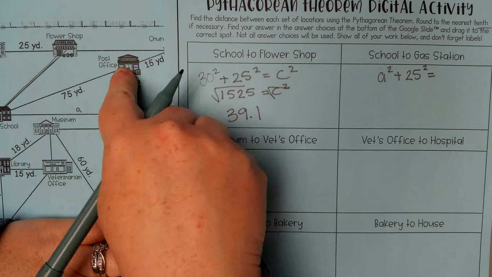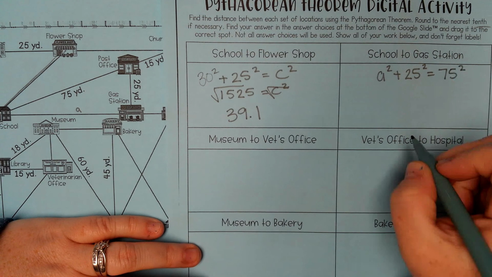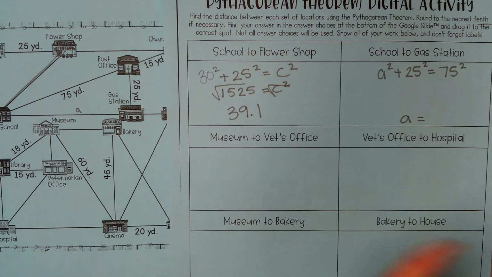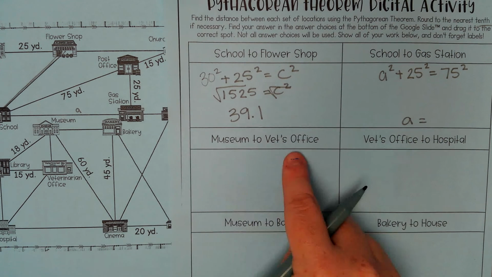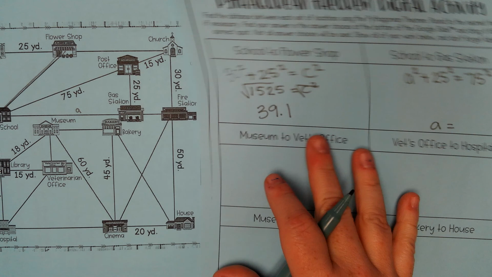And we know the hypotenuse is 75. What does A equal? Next would be museum to vet's office. Museum to vet's office.